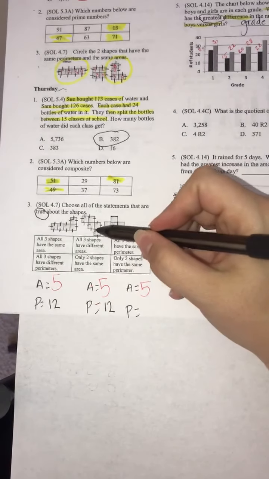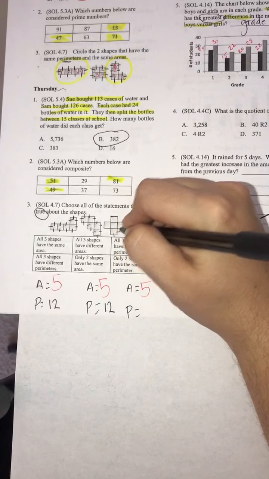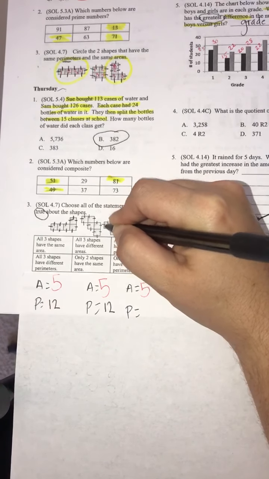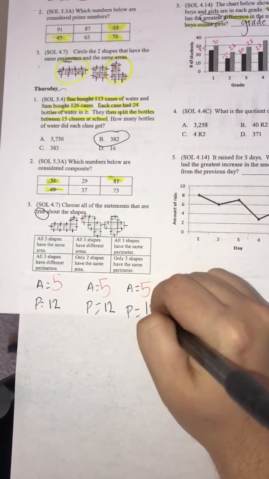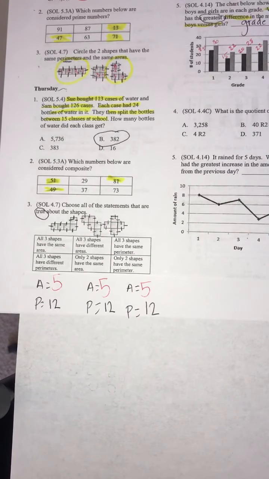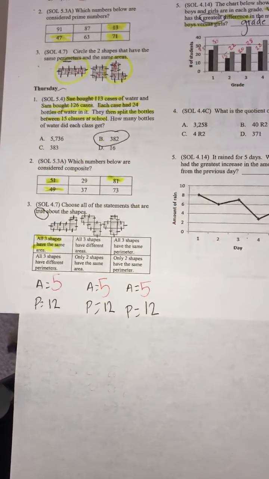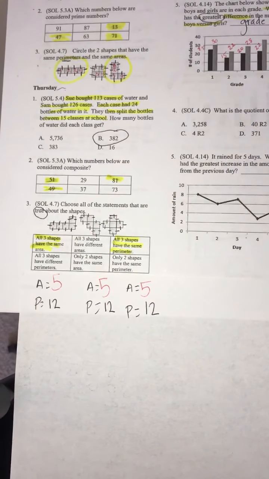Be careful you count the perimeter on the corners, okay? 1, 2, 3, 4, 5, 6, 7, 8, 9, 10, 11, 12. Wow. All 3 shapes have the same area, and all 3 shapes have the same perimeter. So those are your true statements.